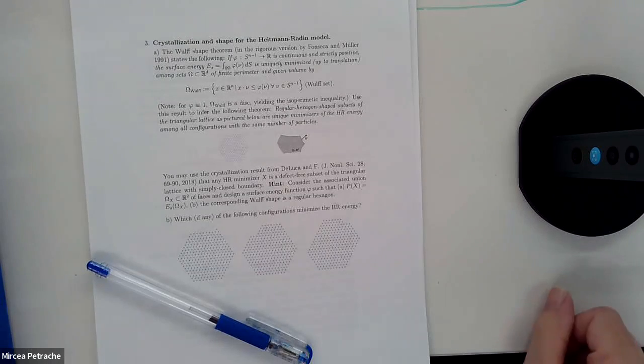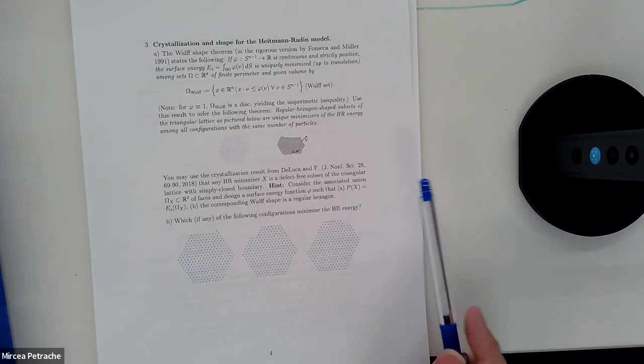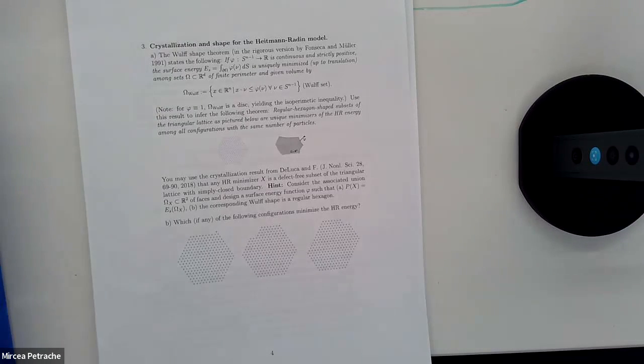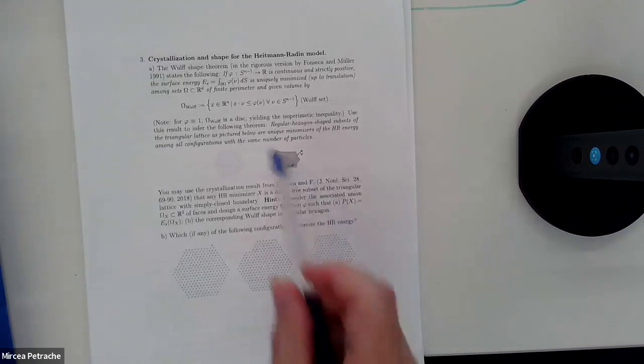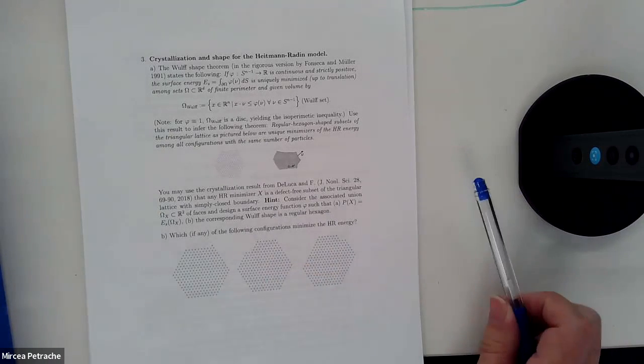And similarly for anisotropic surface energies, which integrate some function that depends on the normal, so it depends on the direction of the surface, you also get a unique minimizer called the Wulff shape. So that's a sort of isoperimetric inequality for anisotropic sets. These are known theorems, so to speak, and can be used to show that this thing is actually optimal for these magic particle numbers.